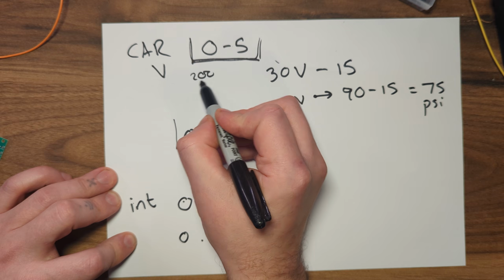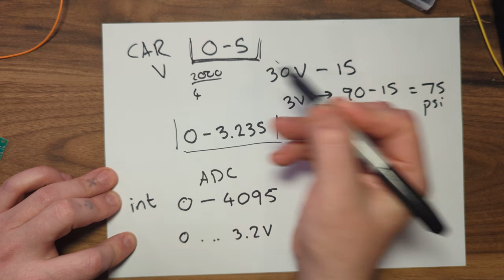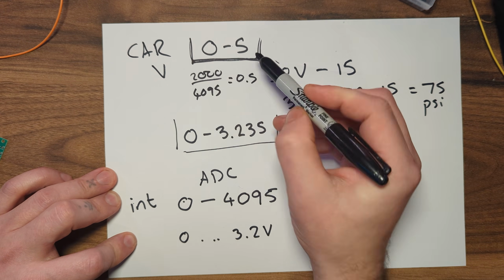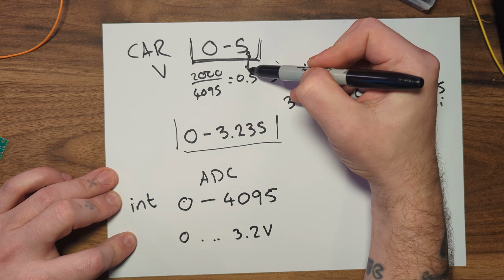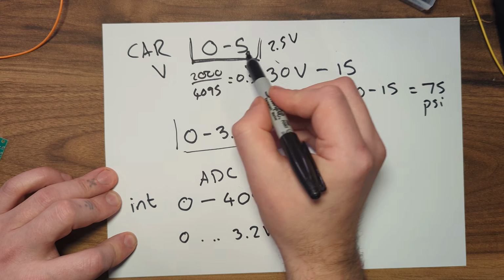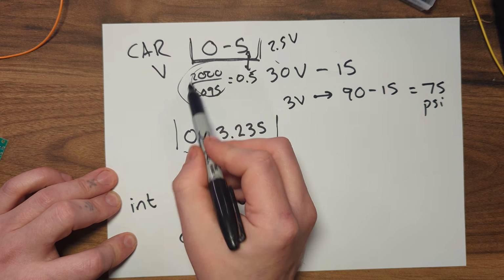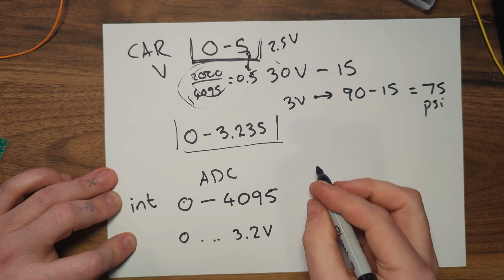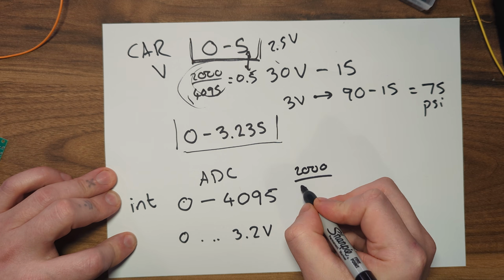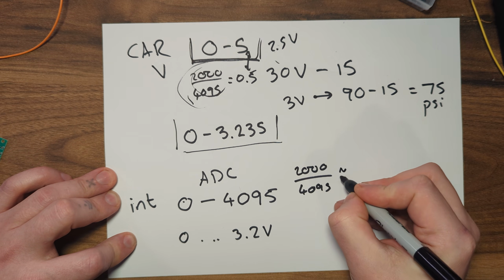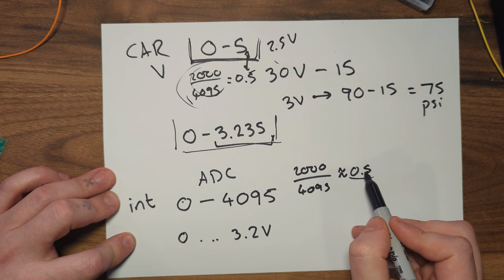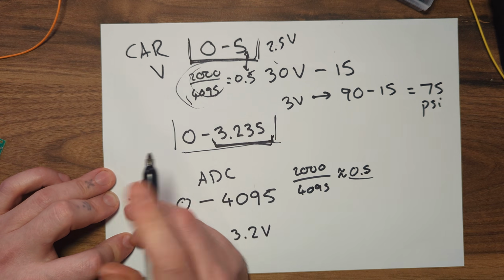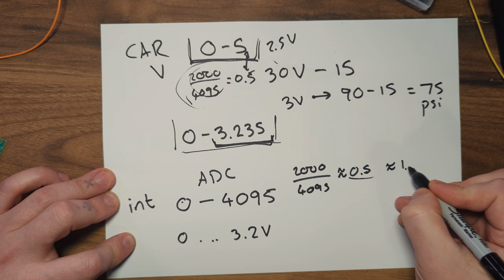It would be 2000 divided by the maximum, 4095, and that would give us roughly 0.5, and 0.5 of 5 is 2.5. So a reading by the ADC of roughly half is roughly half. And it would do exactly the same down here. 2000 divided by 4095 is, for all intents and purposes, 0.5, which if you multiplied by the real range that's coming in, 3.235, would give you approximately 1.6 volts.